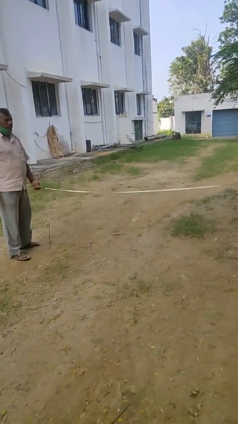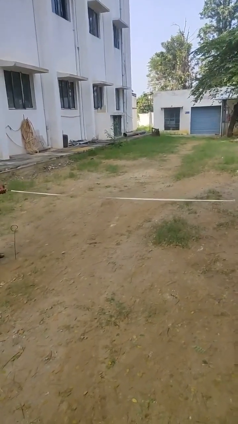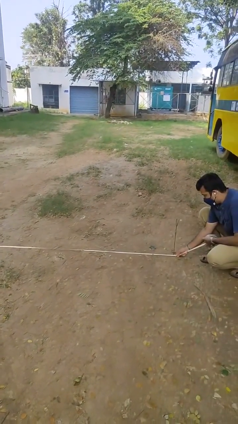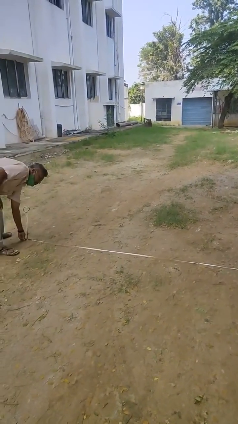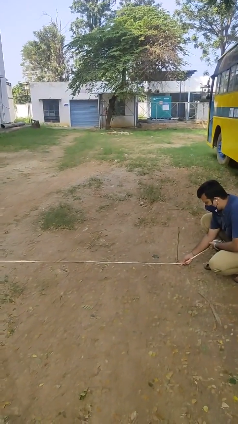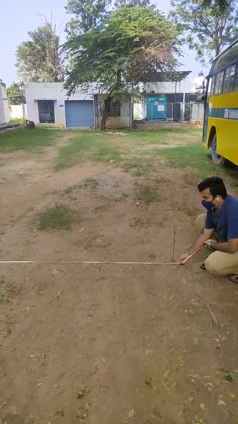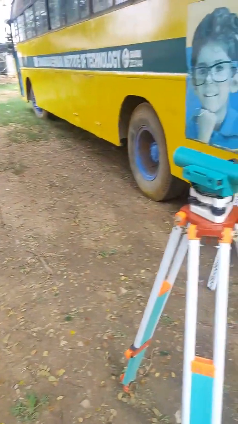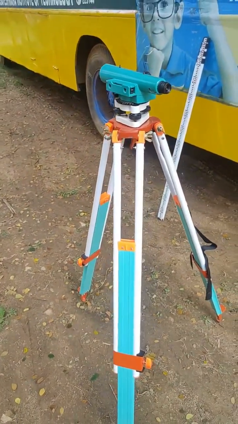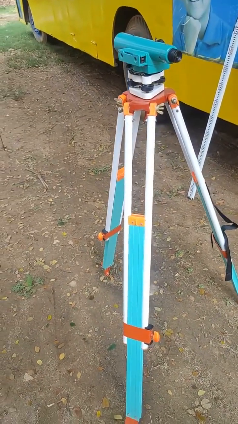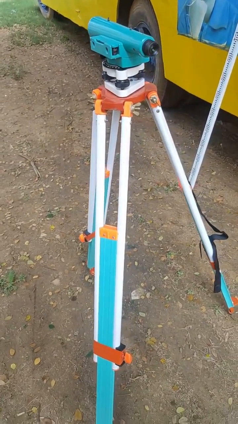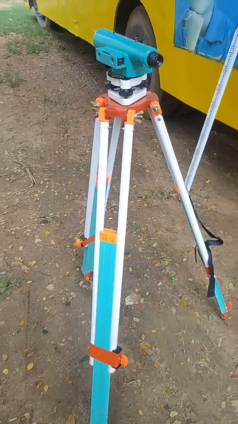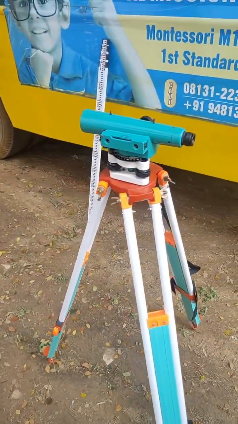So by using measuring tape, we will find the distance. So I got the reading as 2.91 meter. So now I have to convert this 2.91 meter into kilometer. After converting this I can use it in the formula.